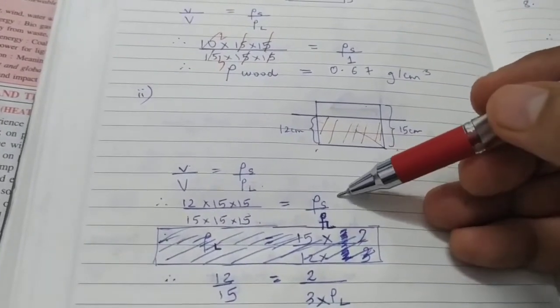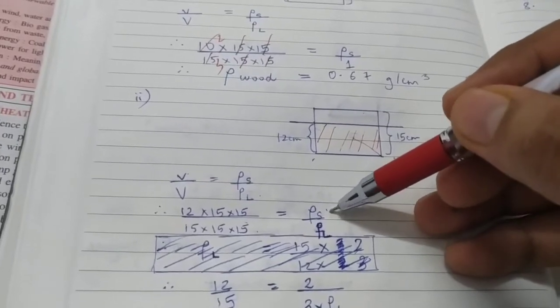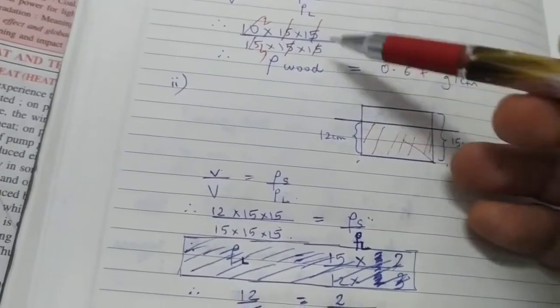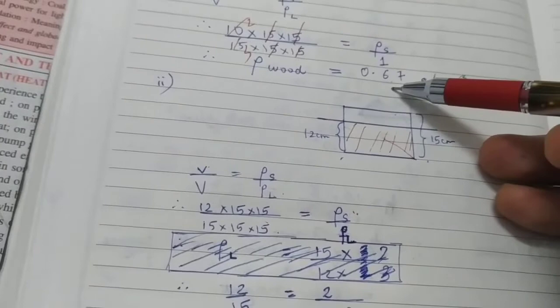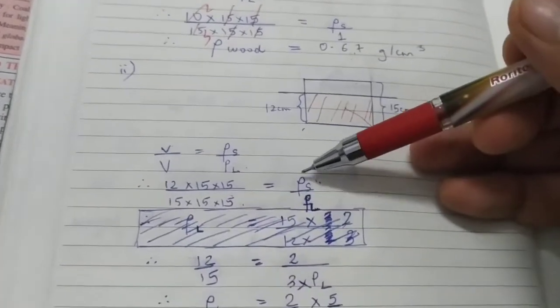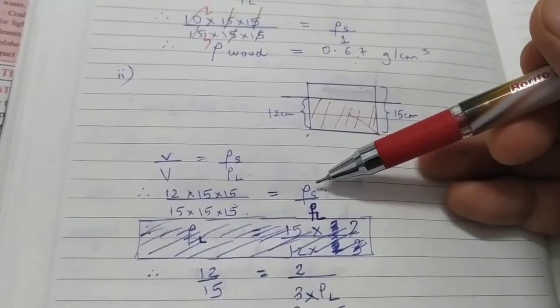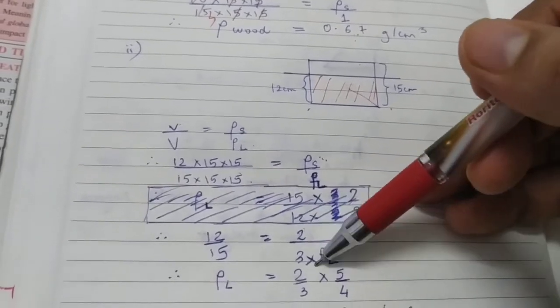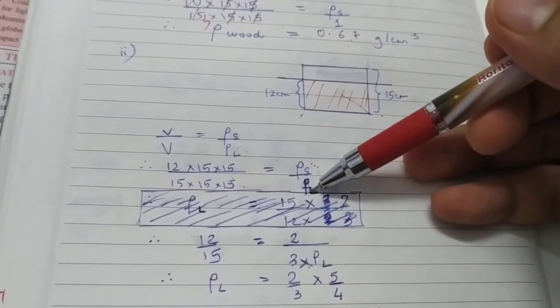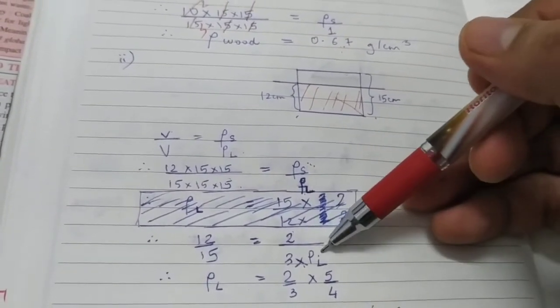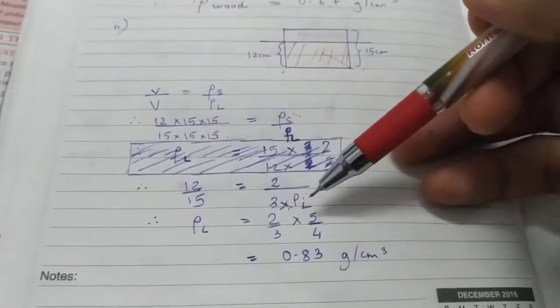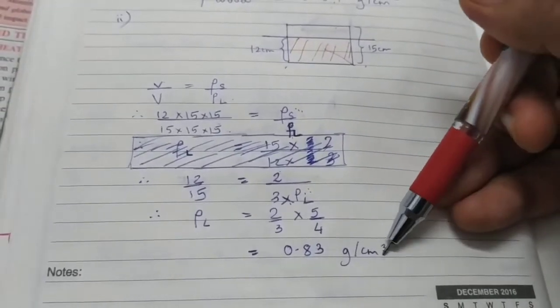The density of the solid, that is the wood, is known from the previous sum. Please take the fractional value, not the decimal value, because this is rounded off. So the density of the wood is 2 upon 3, and the density of the liquid, that is of the spirit, is unknown. So now you cross multiply this, you solve and get the answer of density of the liquid.